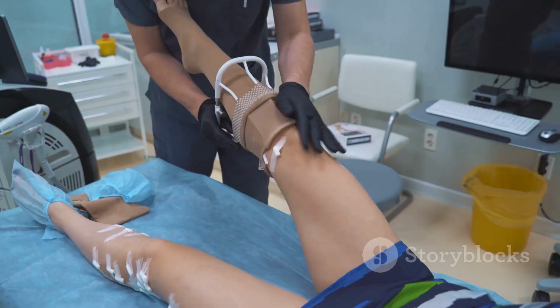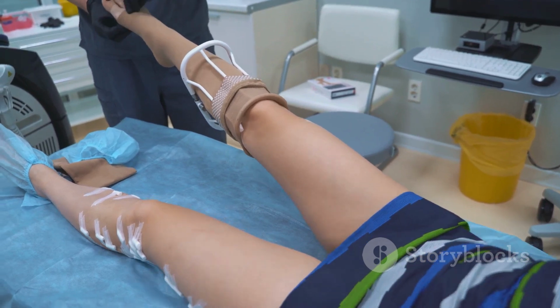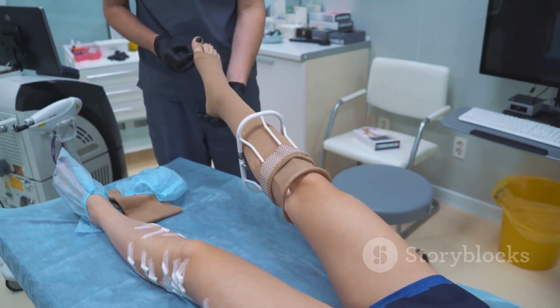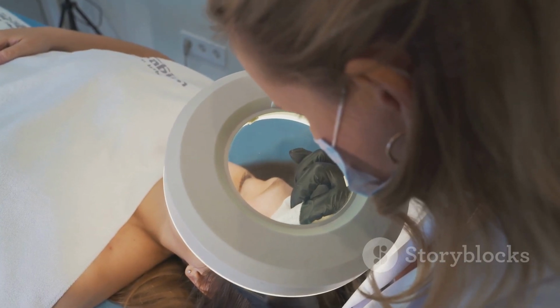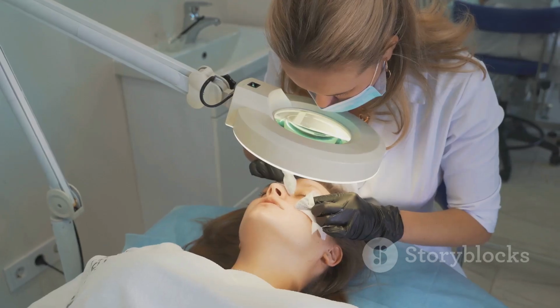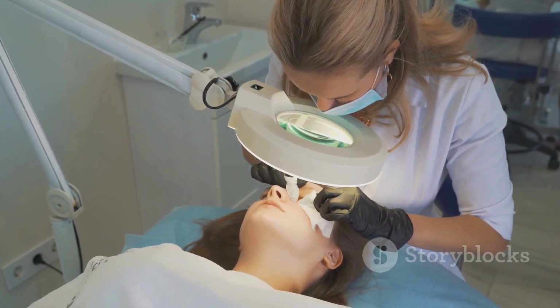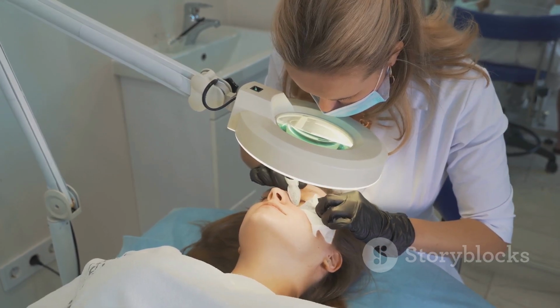Compression therapy. Wearing compression stockings can improve blood flow in the legs and reduce swelling, which can lower the risk of infection. Remember, early detection and treatment are key to preventing complications. By taking care of your skin and seeking medical attention when needed, you can stay one step ahead of these infections.